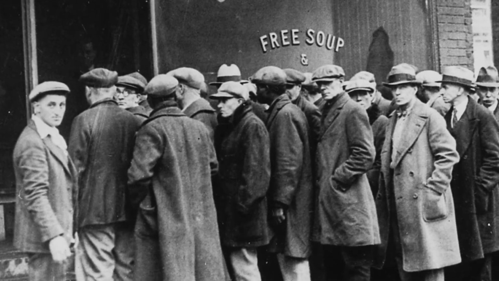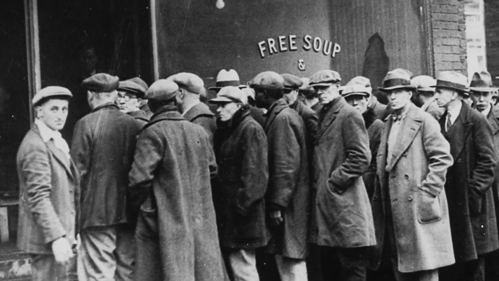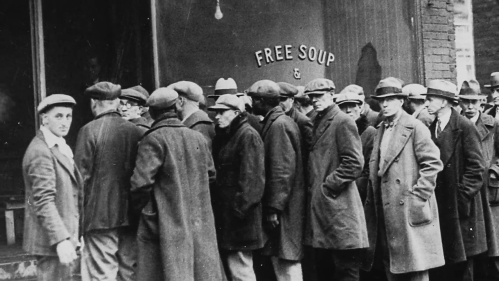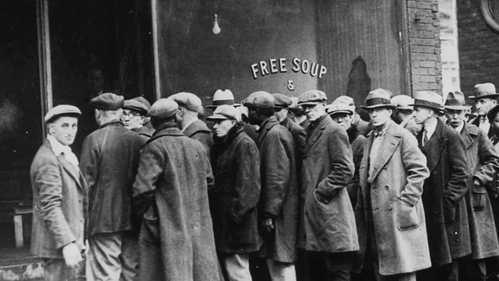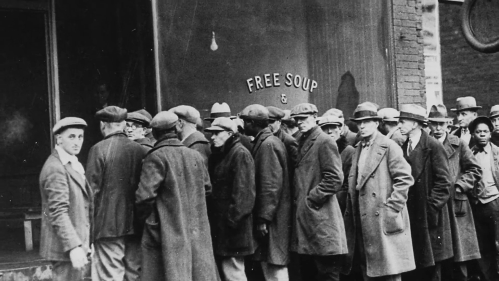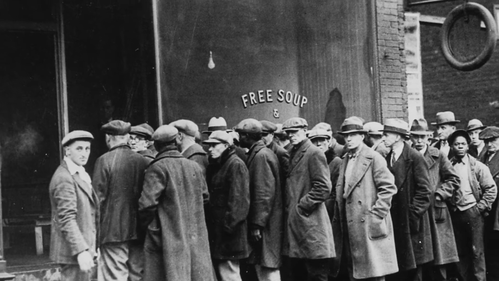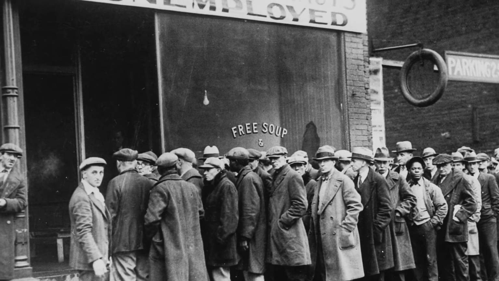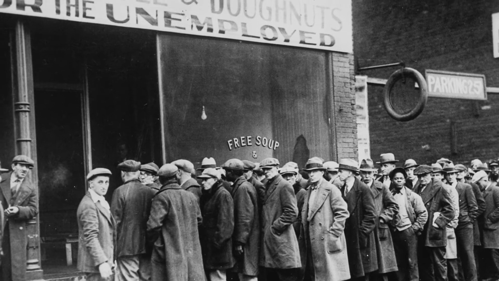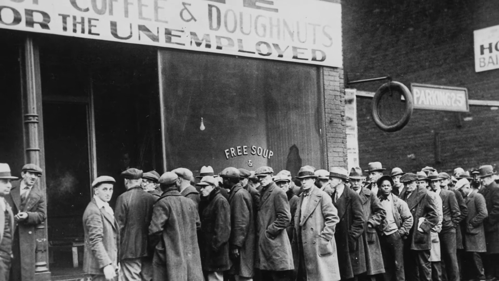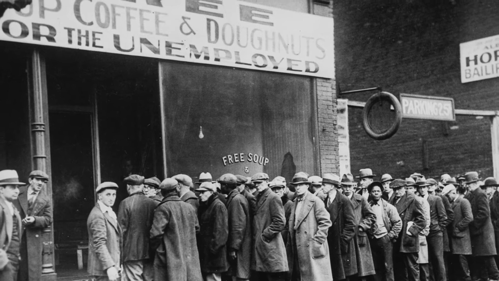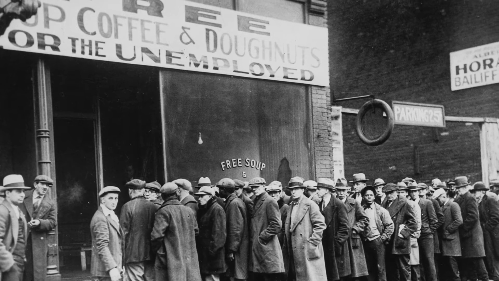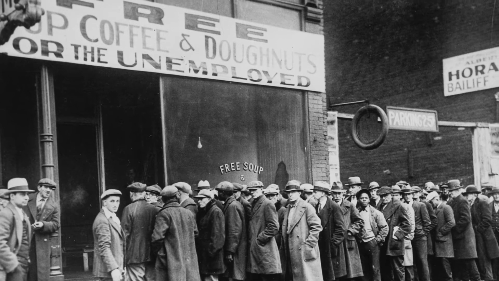Look at these men gathered here on the street. See the sign? Free soup, coffee, and donuts for the unemployed. You'll notice these men are wearing their best clothes. I guess standing in line with your peers, where you can exchange stories of your misery, is better than staying home and having to face your wife and your children whom you no longer can support.